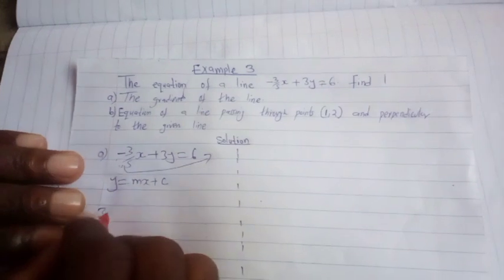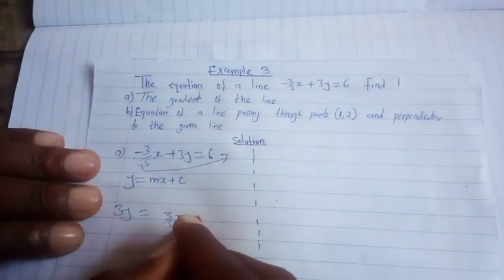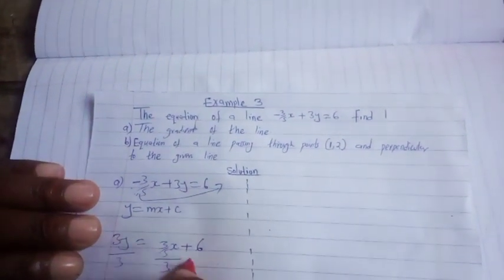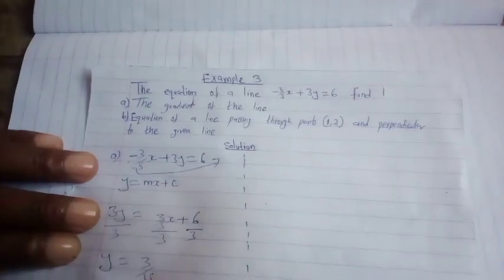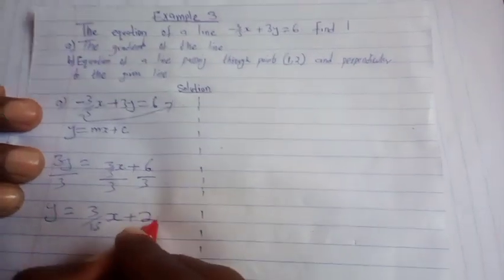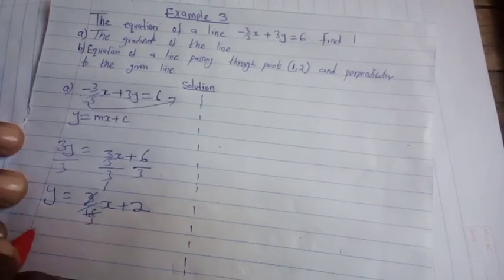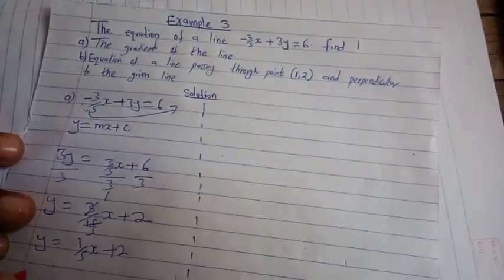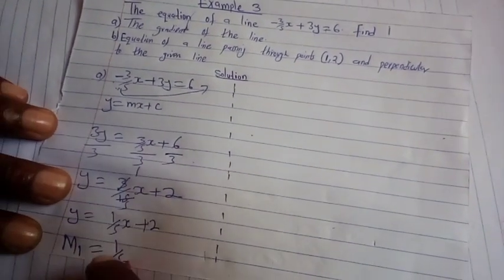So you remain with 3y is equal to 3 out of 5x plus 6. You divide by 3 throughout. You get y is equal to 3 out of 15x plus 2. You can simplify this by 3, 1 by 3, 5. So you remain with y is equal to 1 out of 5x plus 2. So the gradient, which we will call m1, is equal to 1 out of 5. This is the gradient. So let's go to part B.